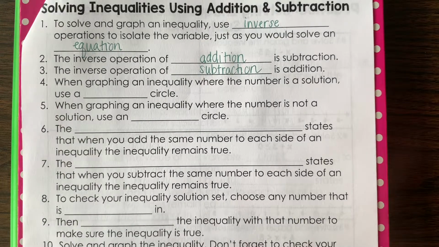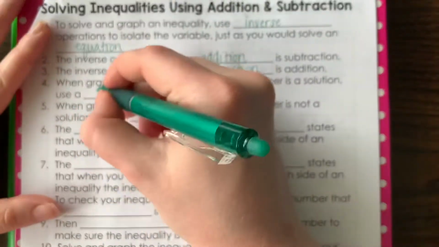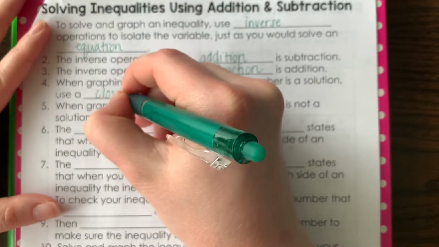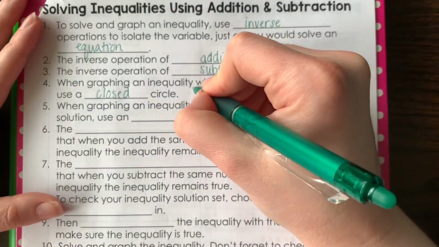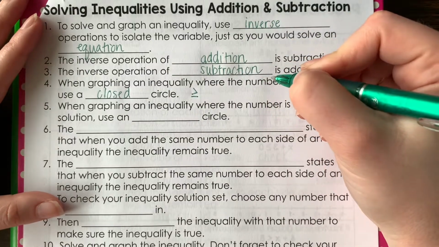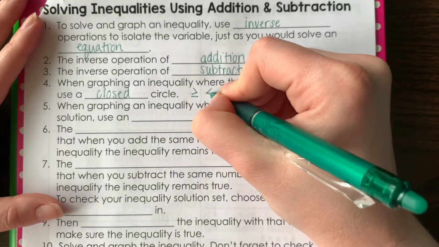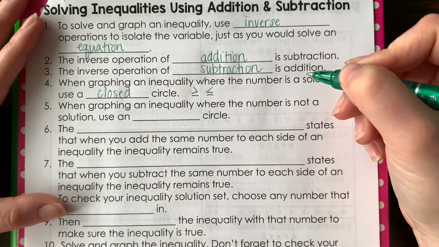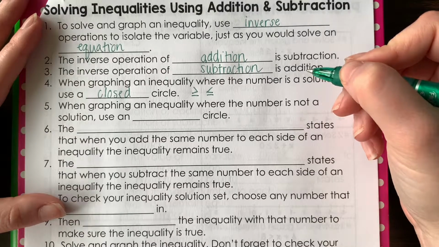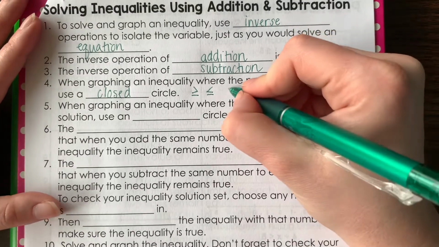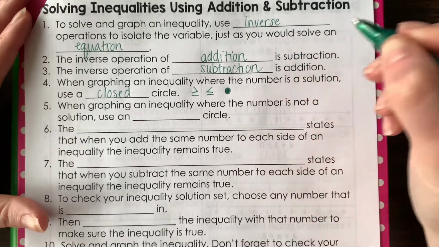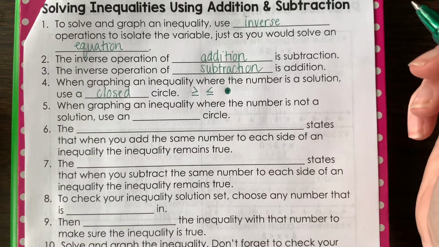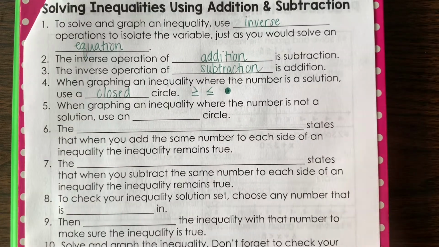So when graphing an inequality where the number is a solution, we're going to use a closed circle. What that means is if you see a greater than or equal to, or a less than or equal to, whenever we graph these, which we're going to be using a number line, it's going to have a closed circle on the number that it is. So it's going to be a circle that is filled in. That's what it means by closed.